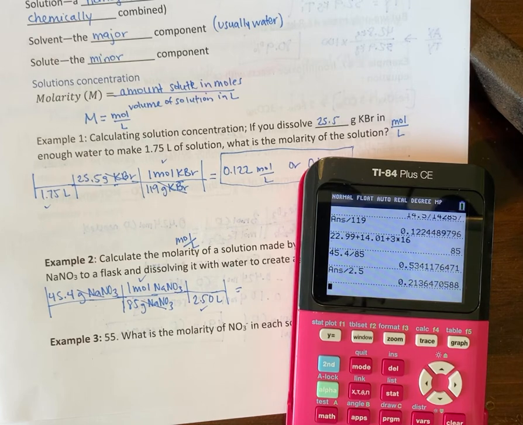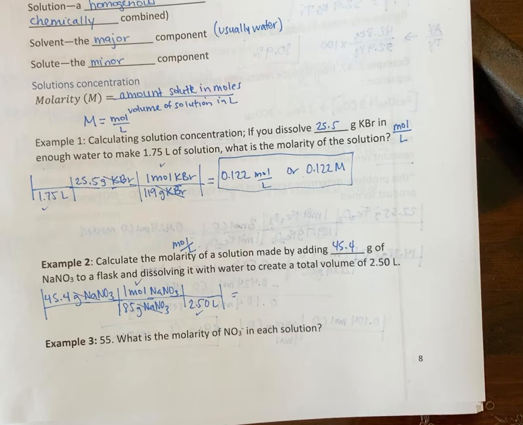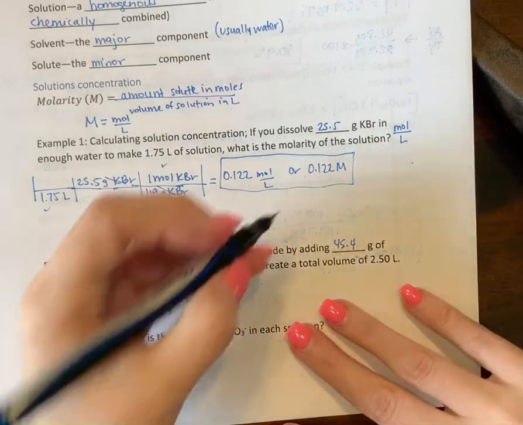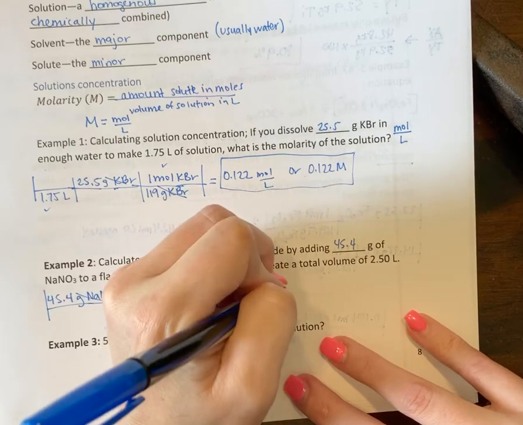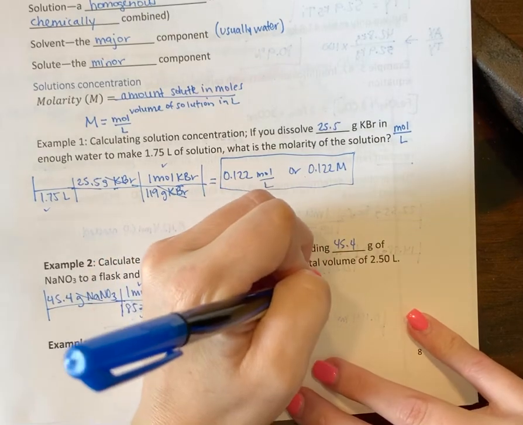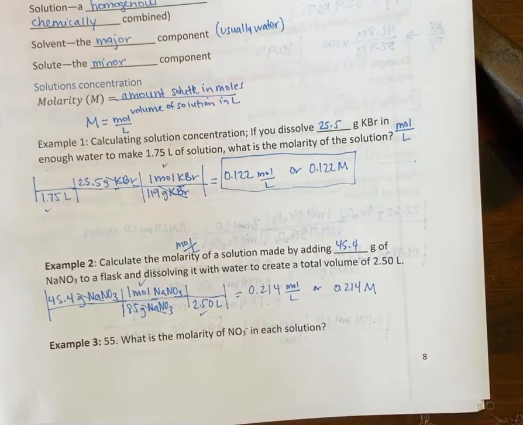So 0.214. Moles per liter, or you can say 0.214 molar. Both of those are correct.